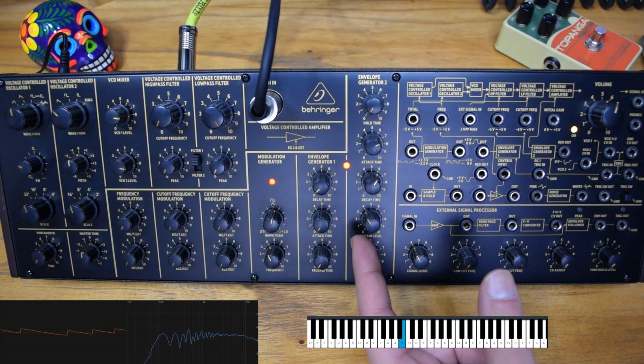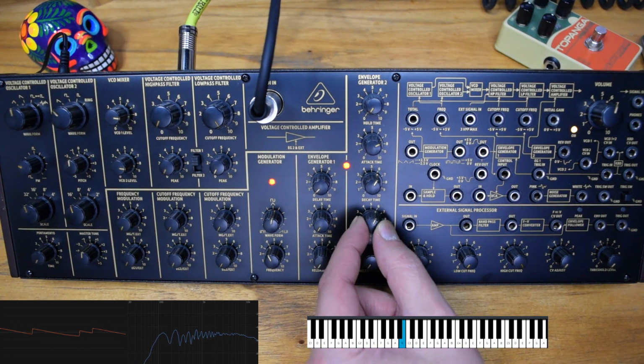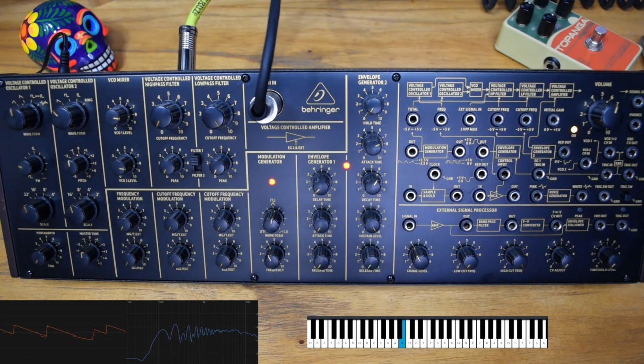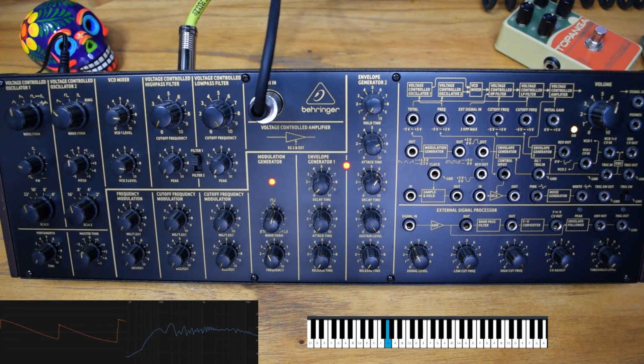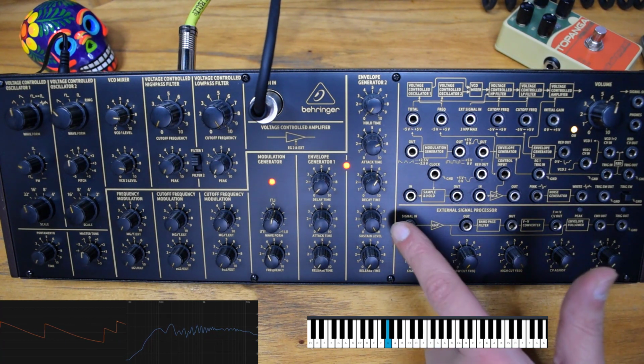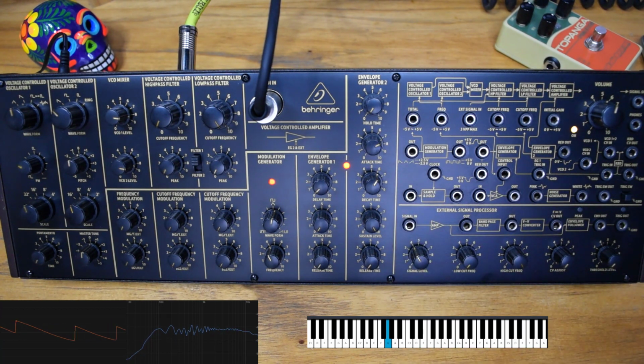Now, you need to know that I'm still holding a key. If I go all the way up on the sustain level, we are kind of disabling the decay time. So it doesn't matter that we have some decay. If I play a key, it's going to go up slowly because we have a slow attack time, but it's never going down. It's just staying all the way at the top. Until, of course, we release the key. If I release the key, the sound dies.